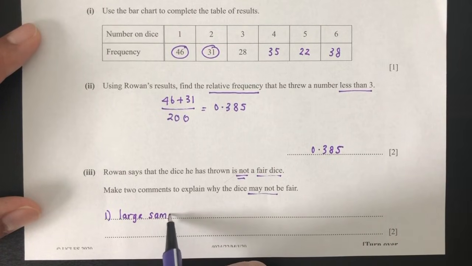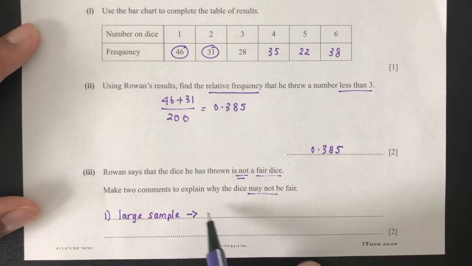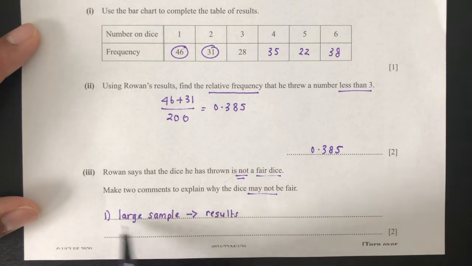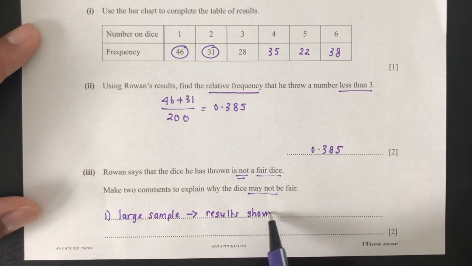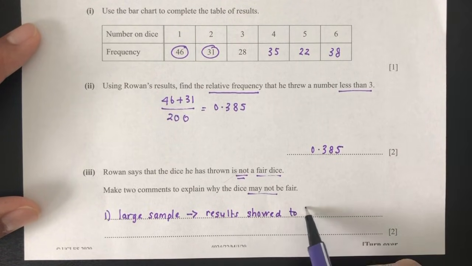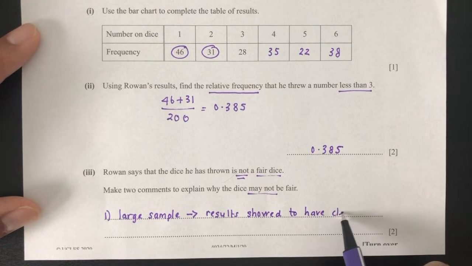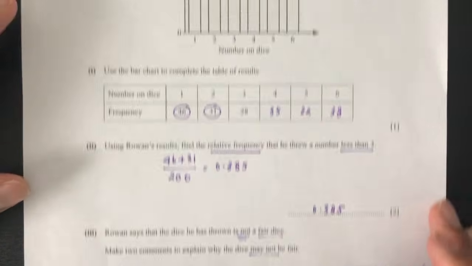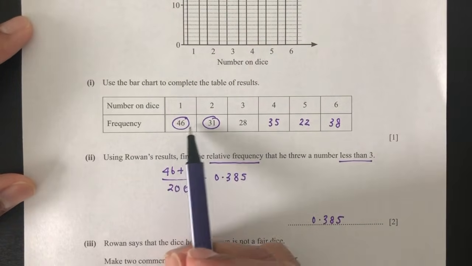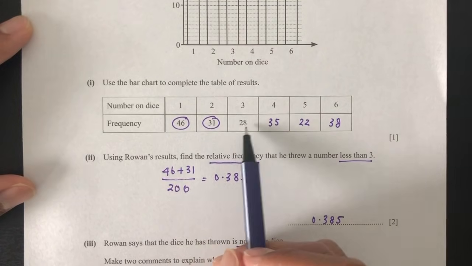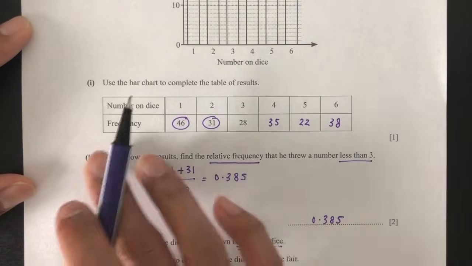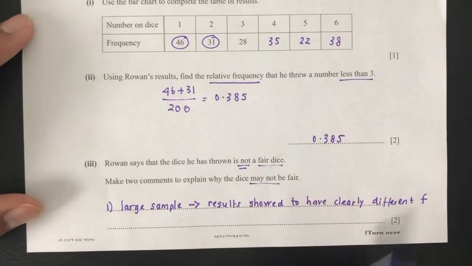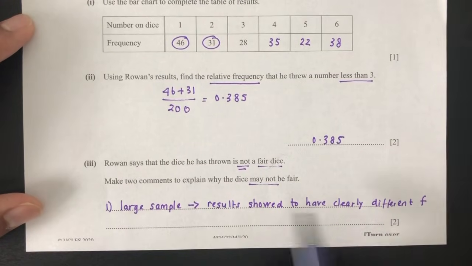And from this, the results from a large sample showed a clearly different set of frequencies. As you can see, for each number here we have really different frequencies. It goes up, down, down, up, down, up, down. So it's not the same. It is clearly different, even though he uses a large sample. That's one of the comments.